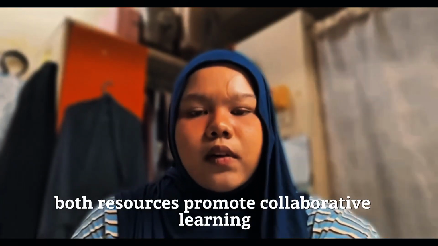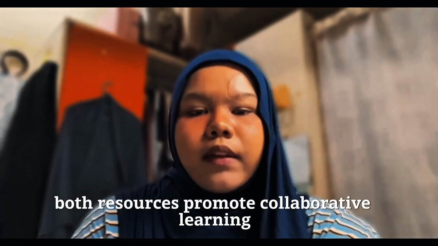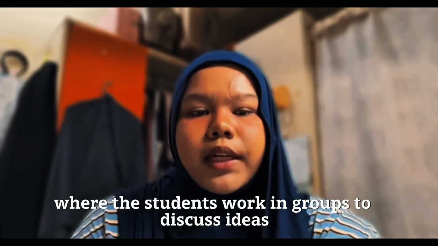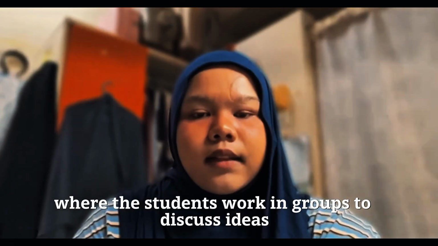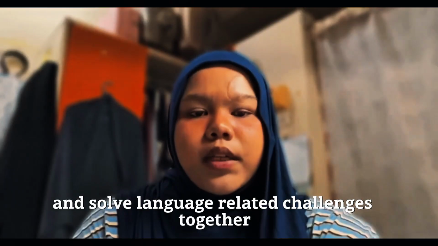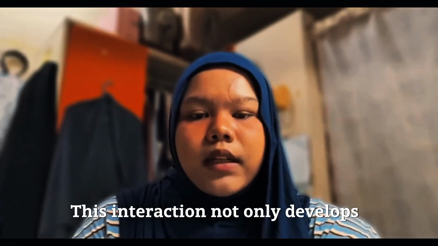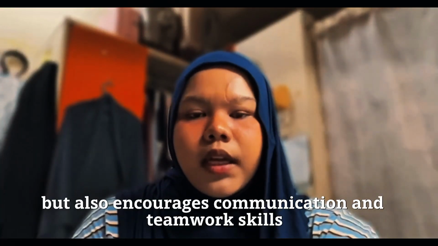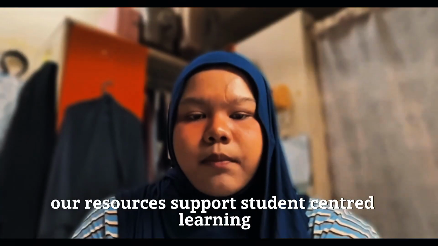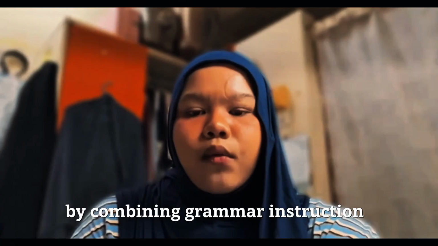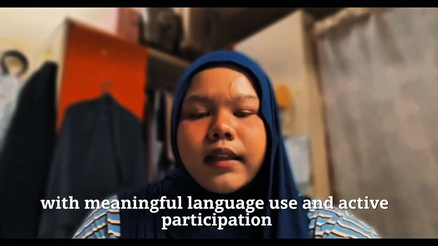Furthermore, both resources promote collaborative learning, where the students work in groups to discuss ideas, negotiate meaning, and solve language-related challenges together. This interaction not only develops grammatical competence, but also encourages communication and teamwork skills. Therefore, our resources support student-centered learning by combining grammar instruction with meaningful language use and active participation.